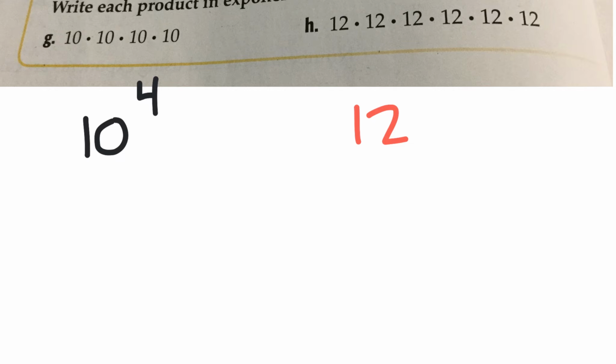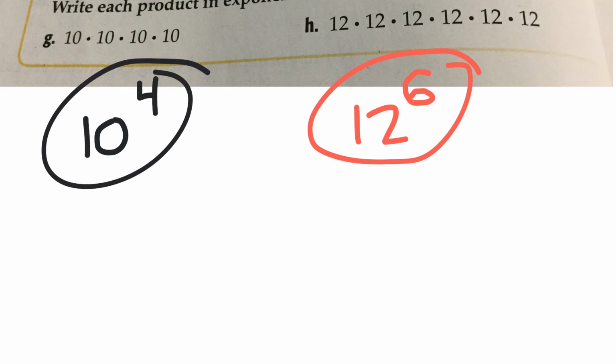I told you, let's don't say 12, 6. Twelve to the 6th power. Okay? 12 to the 6th power. That's how we say that. Like here was 10 to the 4th power and 12 to the 6th power.